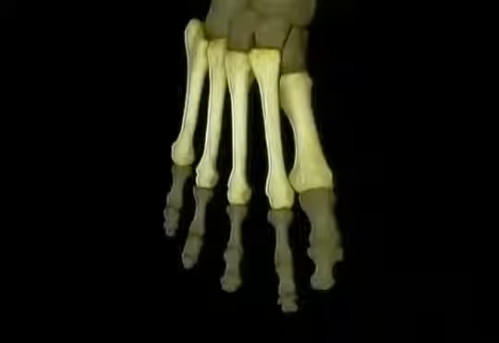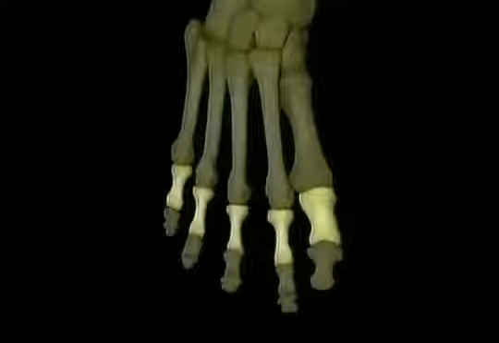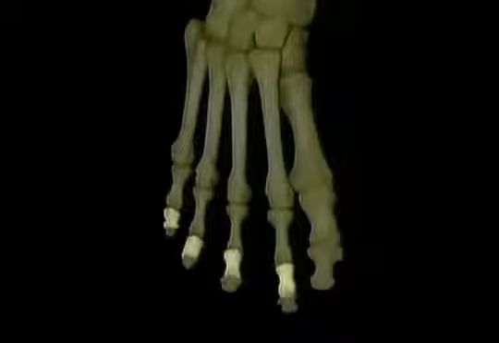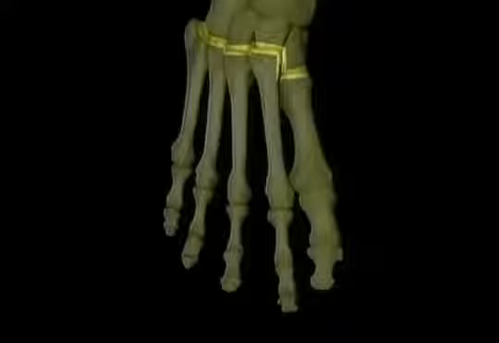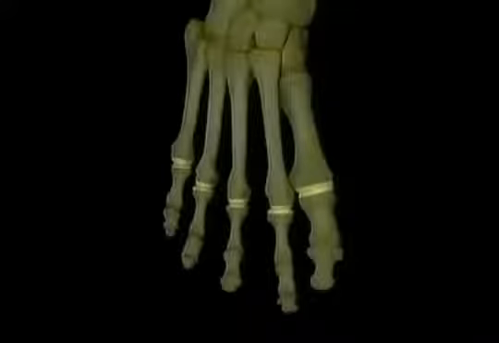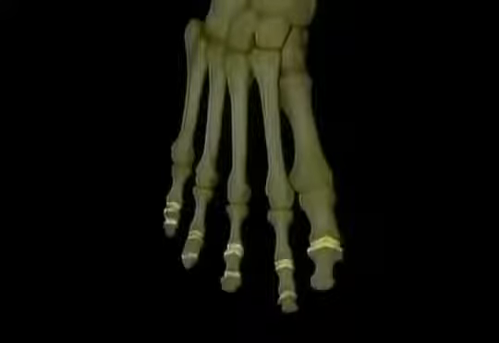Here are the metatarsals, the proximal phalanges, the middle phalanges and distal phalanges, the tarso-metatarsal joints, the metatarsophalangeal joints, and the interphalangeal joints.